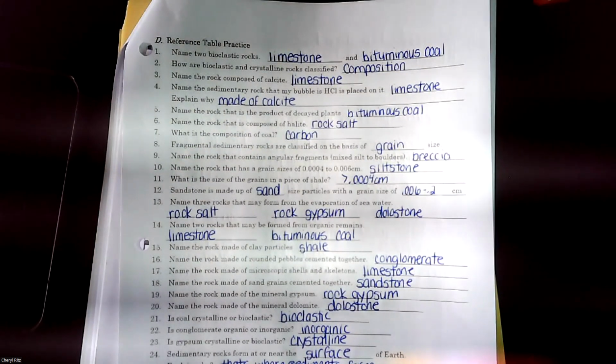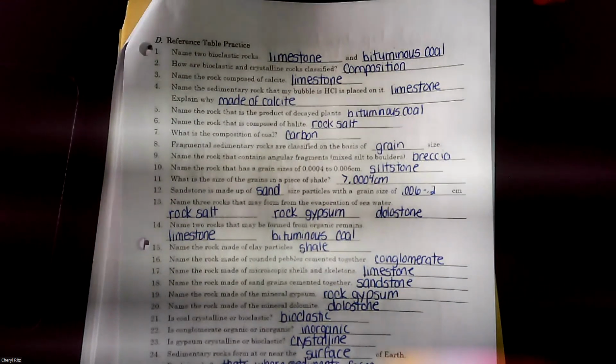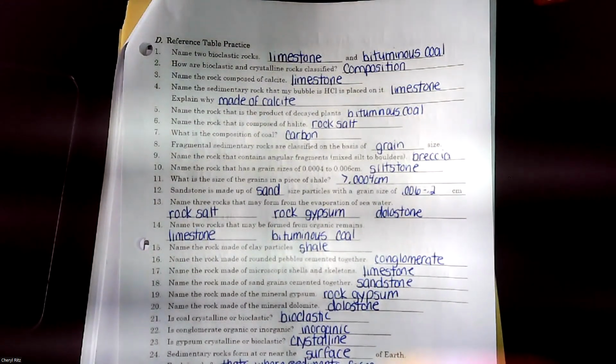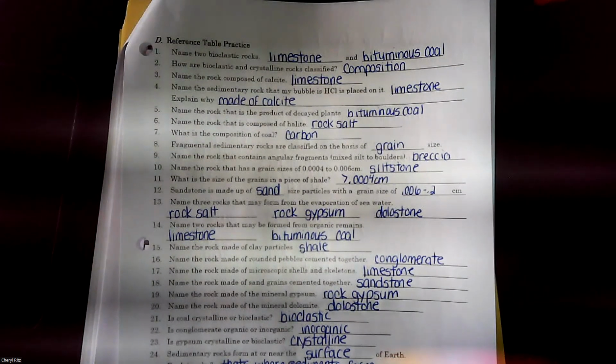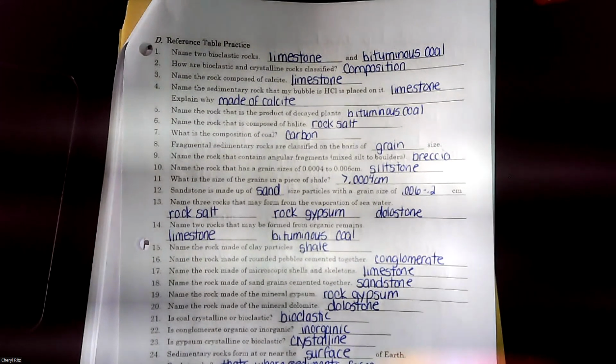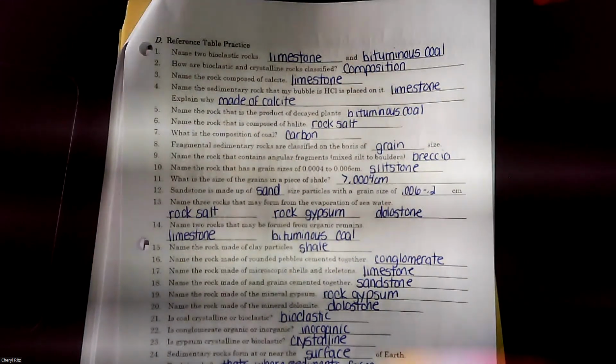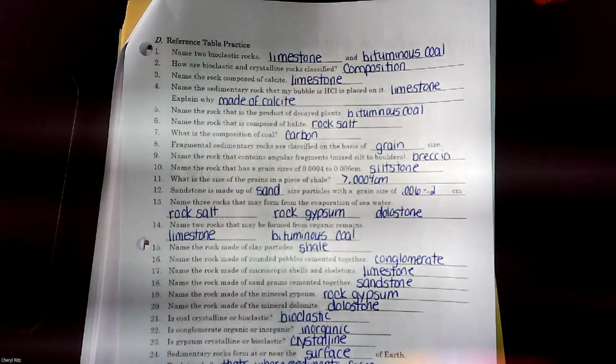I think we talked about this one yesterday, but if not, number 4, the sedimentary rock that may bubble when HCl is placed on it. So HCl is acid. That will be limestone, it will bubble with acid because it's made out of nothing but calcite. So that one, you had to use 2 reference tables. And yes, that's like their jam. The Regents people love making you use 2 reference tables. So you had to check to see what mineral bubbled with acid and then what sedimentary rock was made out of that mineral. That is what they love to do, checking out 2 reference tables with 1 question.